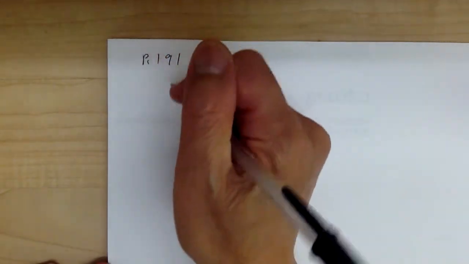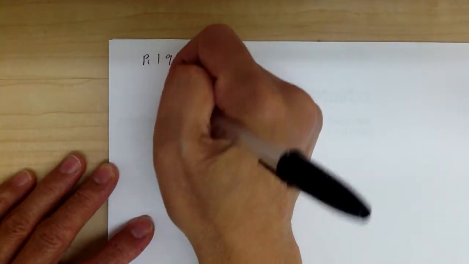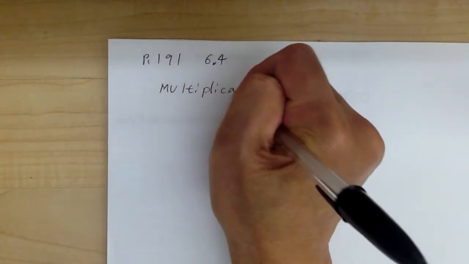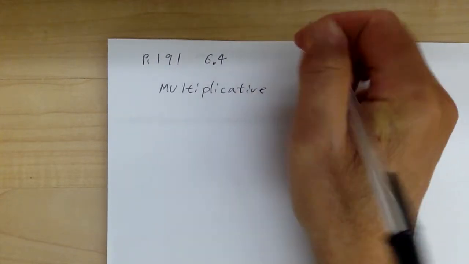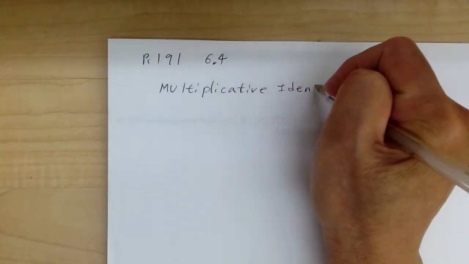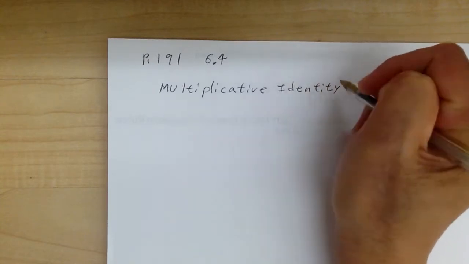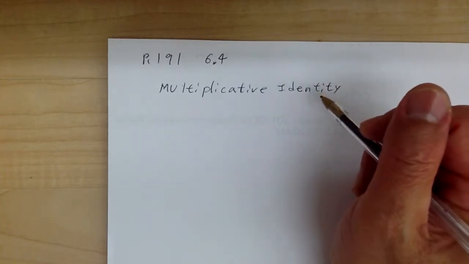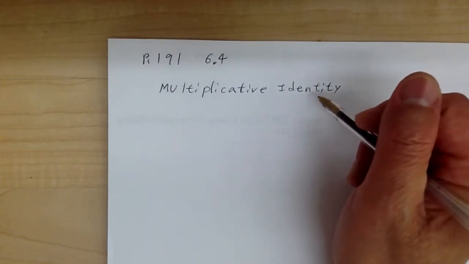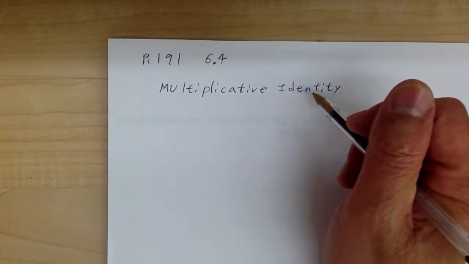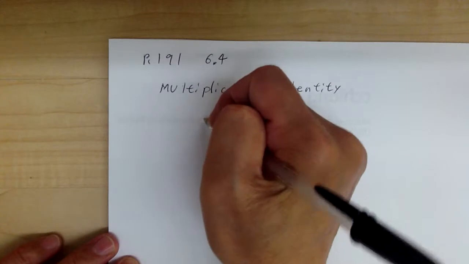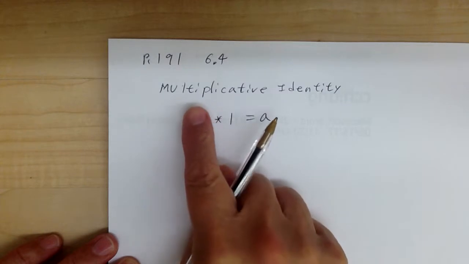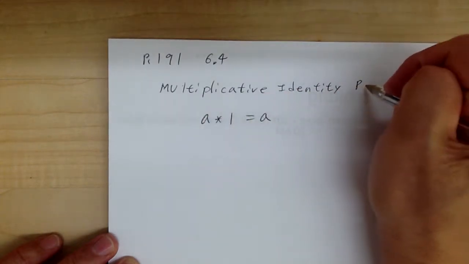So first, on the bottom of page 191, there's a term called the multiplicative identity. The multiplicative identity means that whenever you multiply any number by 1, you get the identical number. So for example, if you have a times 1, this will equal a. So this is the multiplicative identity property.